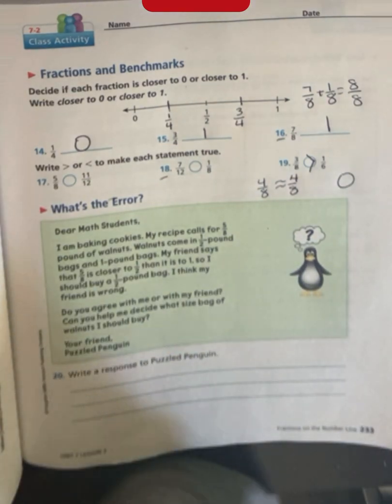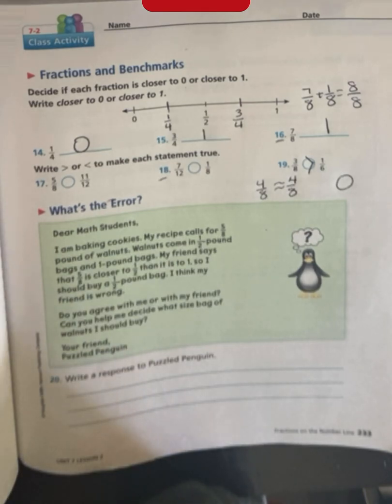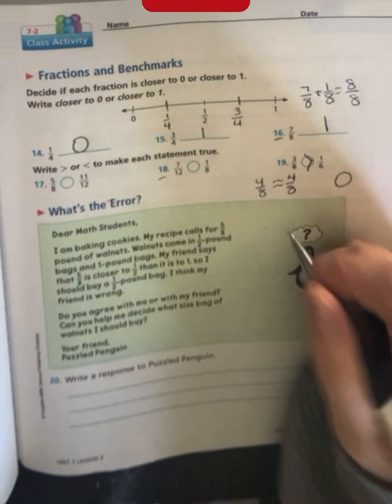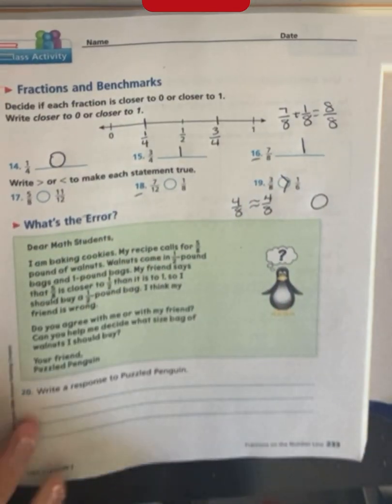Okay, I'm gonna have you guys finish up that page on your own. Really, it's only 3 problems. Respond to our good friend Puzzle Penguin, who is still just puzzled. I don't know what we're gonna do about him. We like to joke about him in class, don't we?